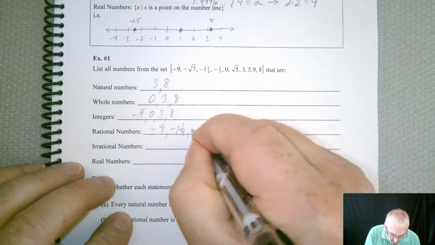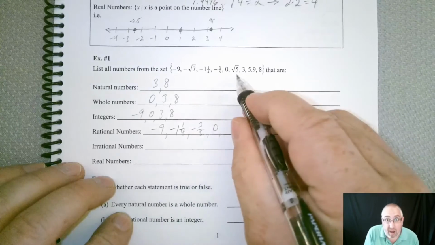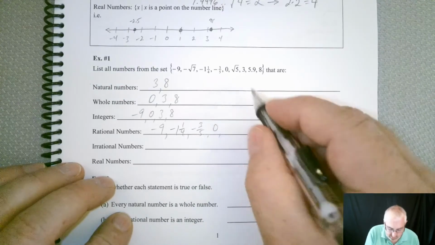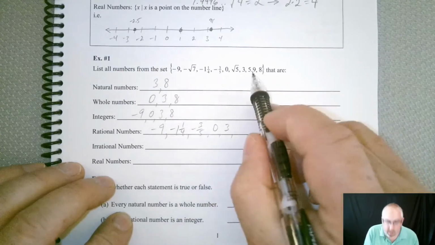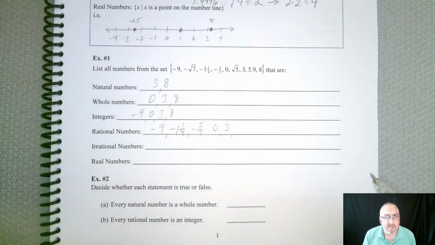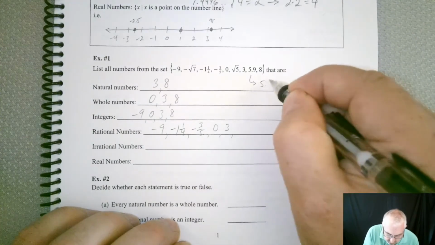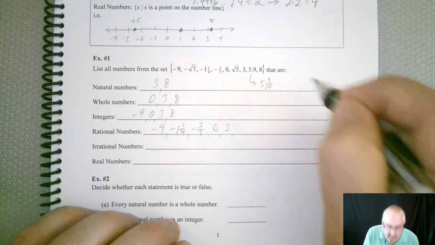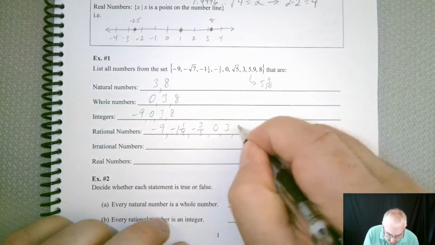Negative 3/5, yep. 0, yep. Square root of 5. No, that's not going to be a nice number. 3, yep. Now what about 5.9? So remember, the question you have to ask yourself is, can I write it as a fraction? Well, yeah, sure, why not? I can write 5.9 as 5 and 9/10. So there's a fraction, so that means we got to write it down.